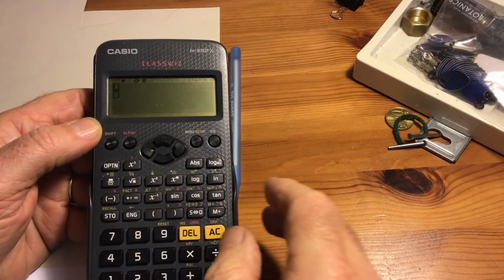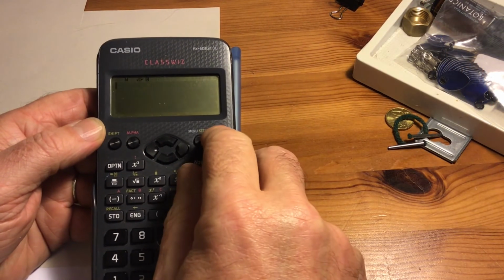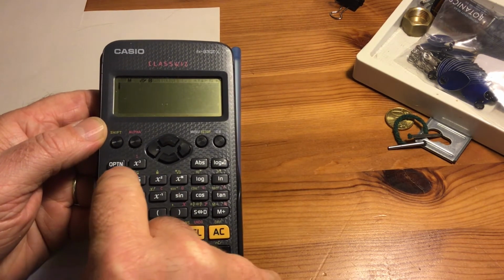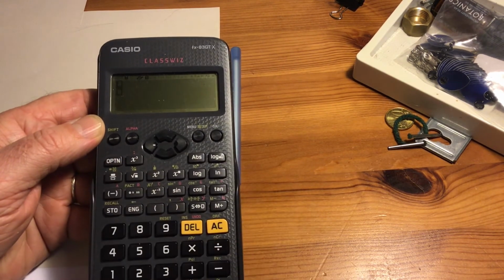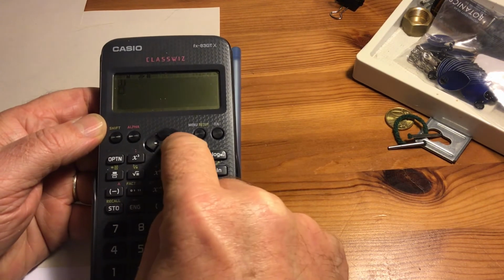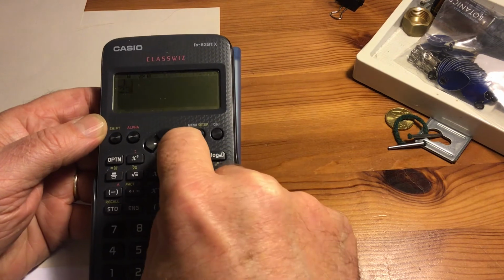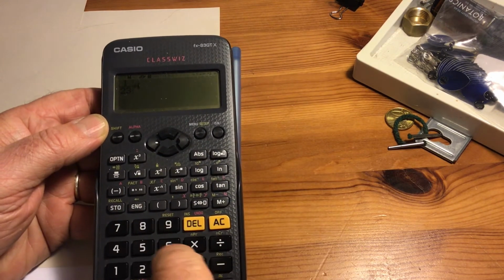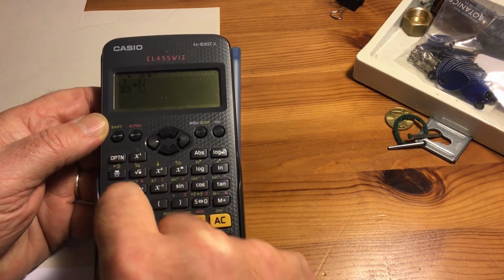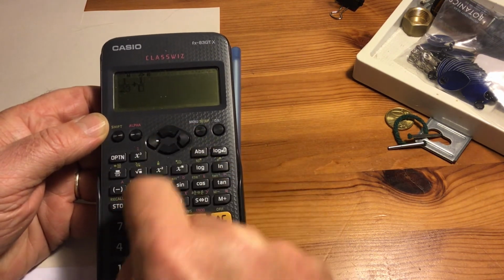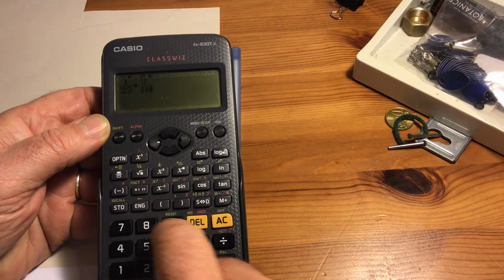So, right, press the button to make it a fraction. 1 over 23. We add that. We press it again. We have 1 over 18.